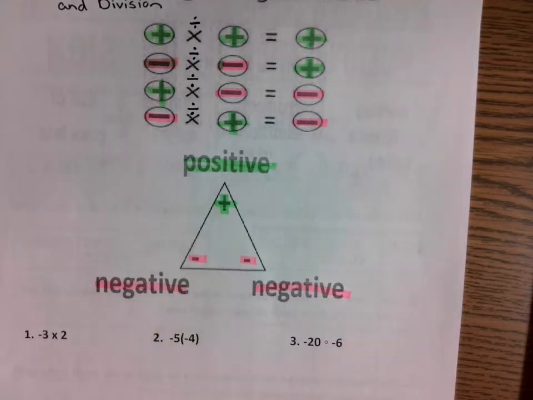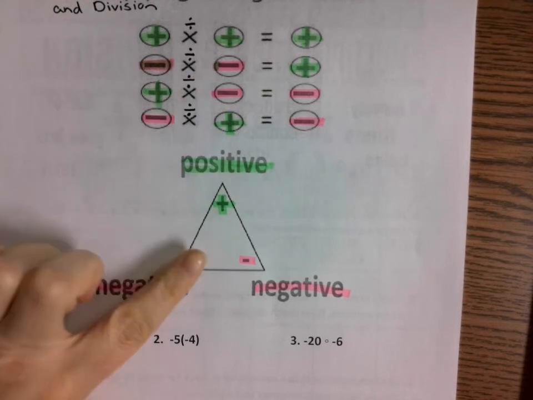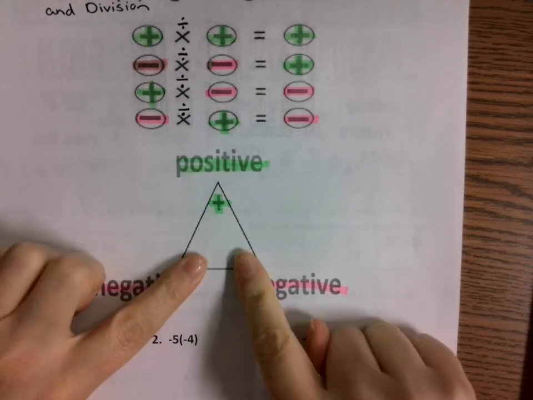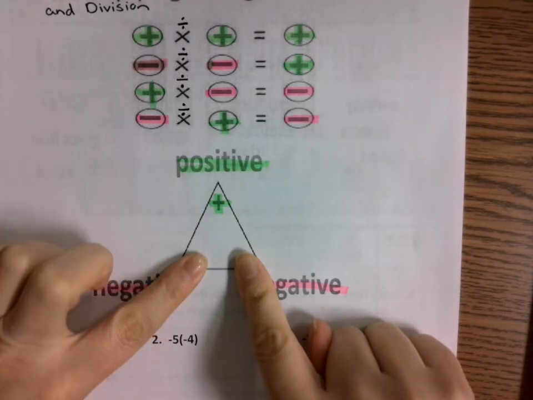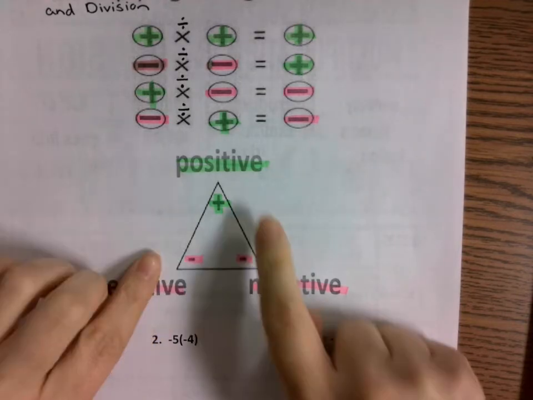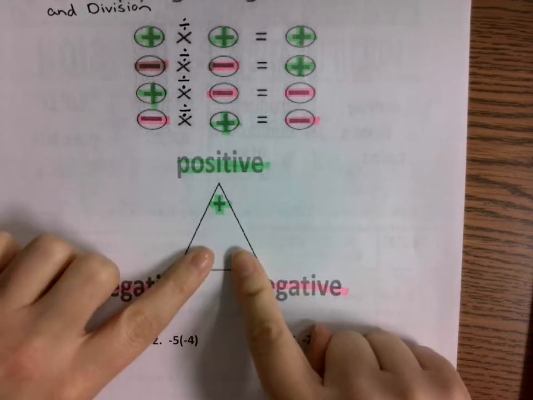If you are multiplying or dividing, you just cover the 2 values that you're multiplying or dividing with. So again, if I say, hey, I'm taking a negative and I'm multiplying or dividing by a negative, so that means negative and negative are being covered. What's the only value that's still showing? A positive. So in my triangle, I have a single positive on the top, 2 negatives on the bottom. I'm covering those 2 negatives to show I'm doing a negative times a negative, and what's left is a positive.